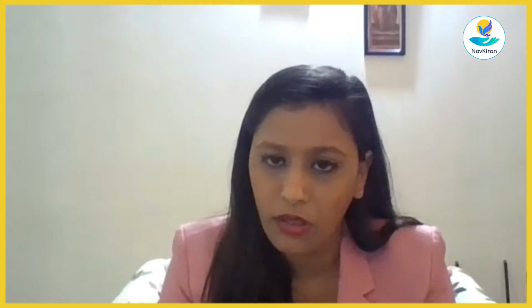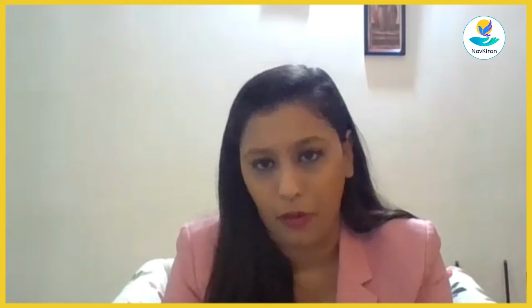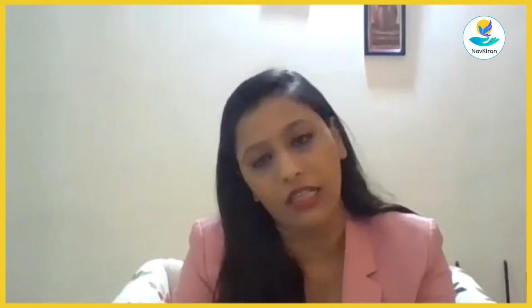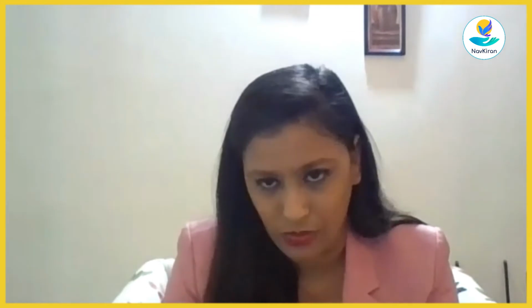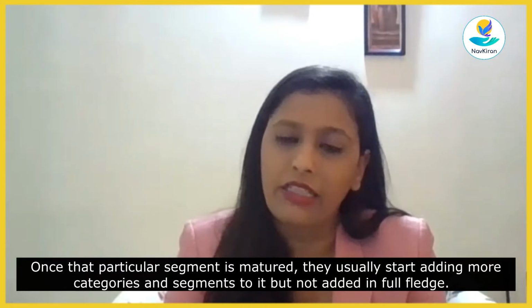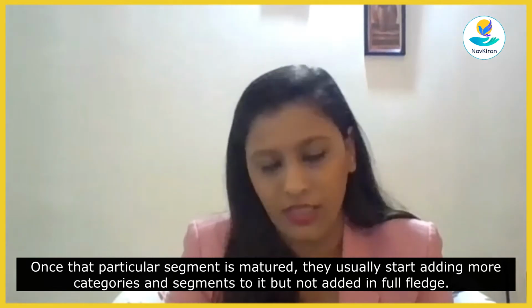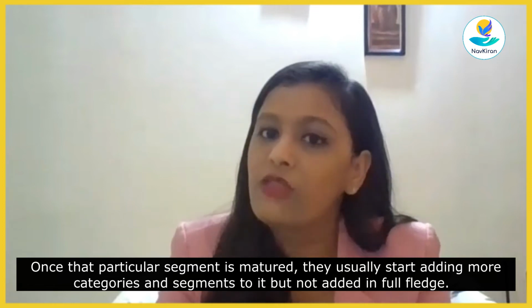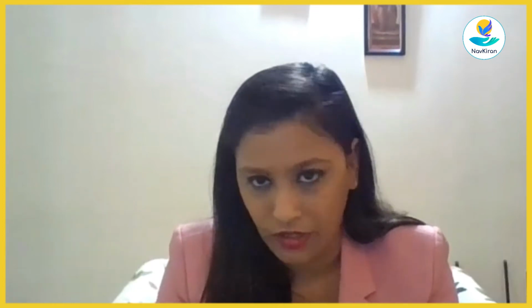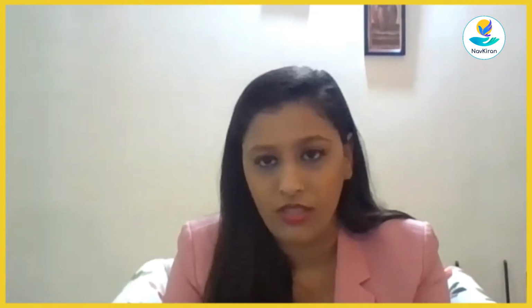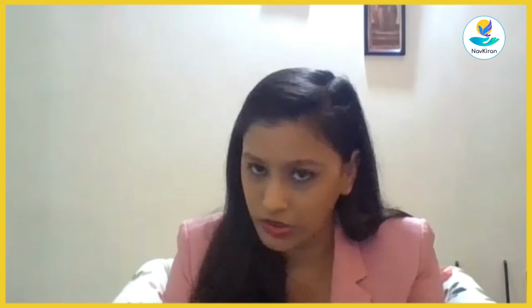Once they test the hypothesis and find out that the customers are liking the product, they do enhancements in that particular product by adding more members, increasing the tech capability, and increasing the budget as well. Once that particular category or segment is mature, they usually start adding more categories and segments to it. But again, the other categories being added are not added in full-fledged. They are added in their MVP version, with whatever basic minimum features are required, with minimum tech capabilities, minimum resources, and minimum other things that are required.